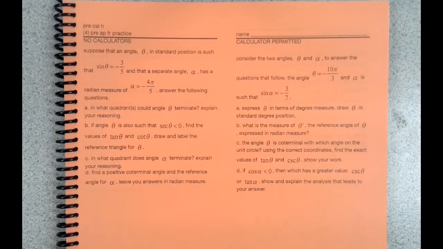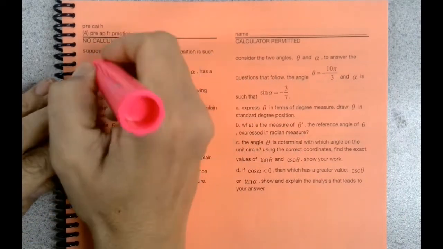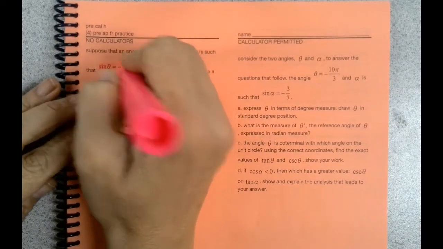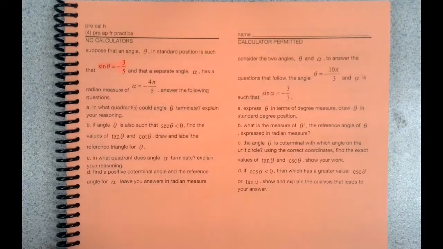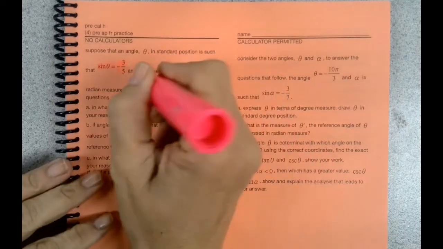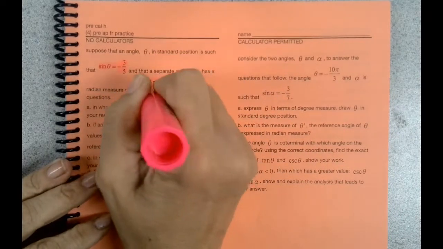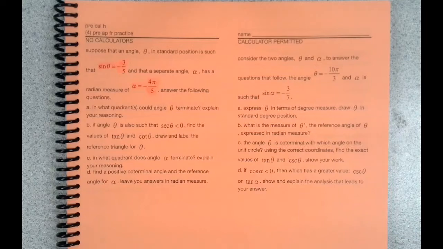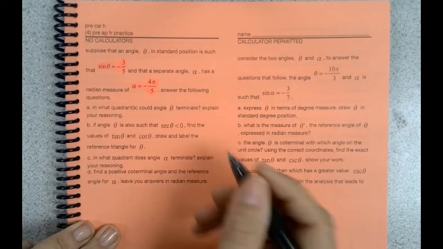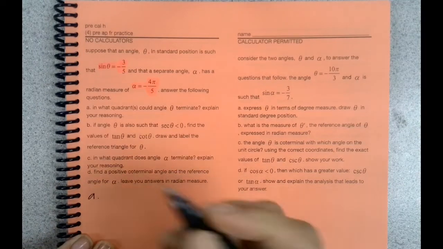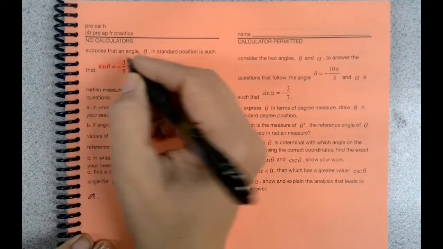So suppose that there's an angle theta in standard position such that the sine of theta is -3/5, and that there's this other separate angle that has a radian measure of -4π/5. Answer the following questions. The first one says, in what quadrants could theta terminate? Explain your reasoning. So sine of theta is -3/5.